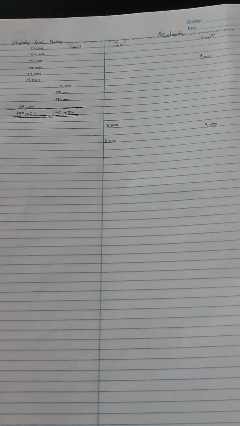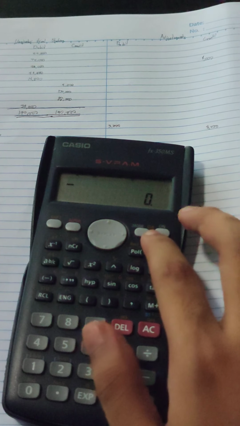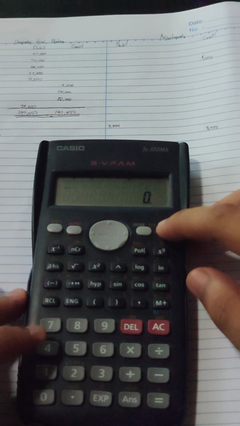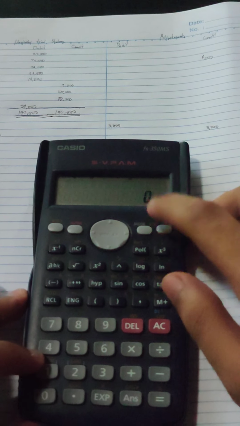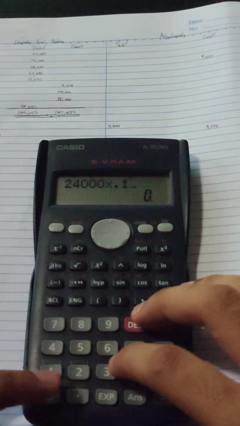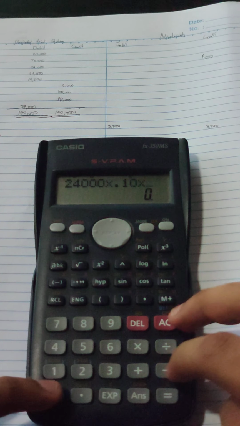Okay, so next transaction to adjust kay nadiri sa December 1. Sold goods with a sale price of 24,000 pesos in exchange for a 24,000 pesos 10% 1-year note receivable. Principal and interest are due at maturity. So in order to get the interest, kay principal times rate times time. So 24,000 times 10% or 0.10 sa calculator times so pila man ka buwan.